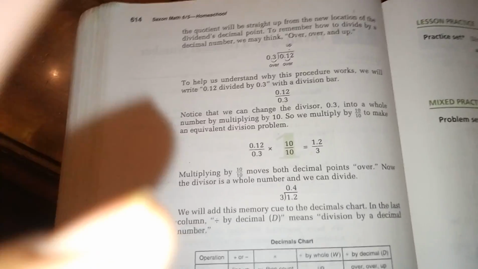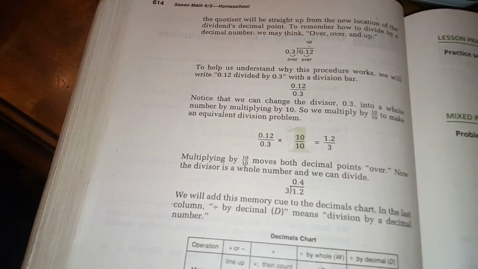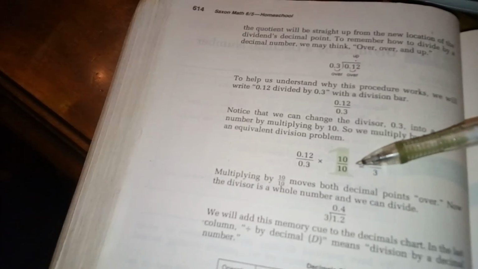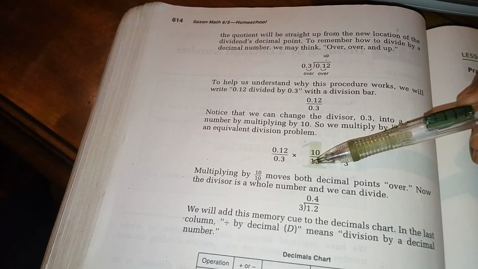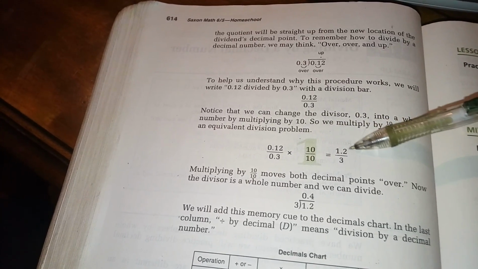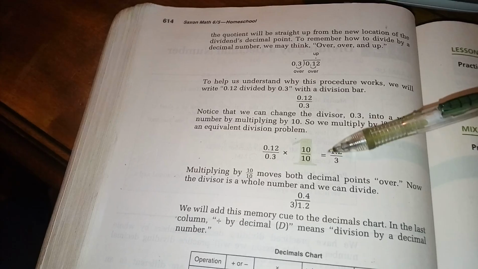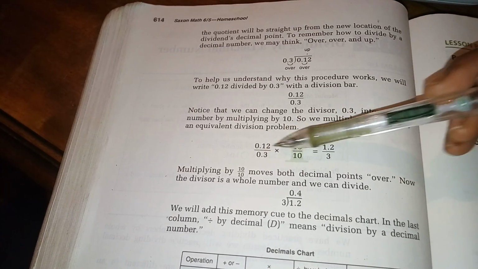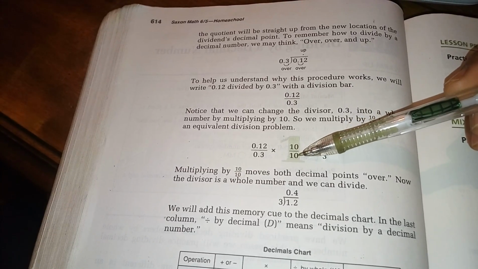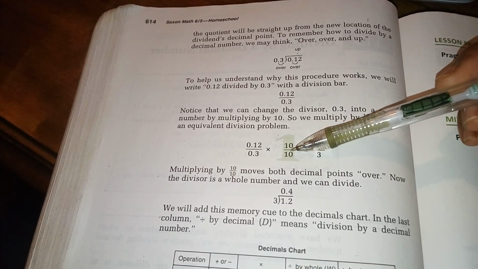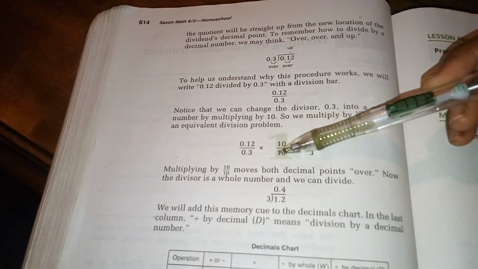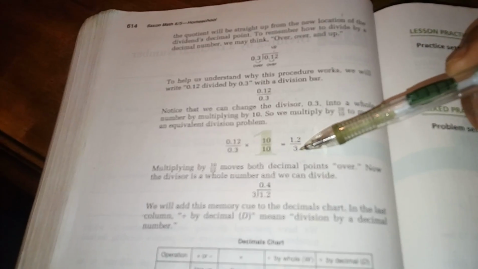Okay, and what you're going to end up doing is thinking of your division problem as if it were a fraction. And you know, with fractions, if you multiply the numerator and the denominator by the same thing, you have an equivalent fraction that means essentially the same thing as what you began with. So you're going to multiply your divisor and your dividend by the same number to get two different numbers.